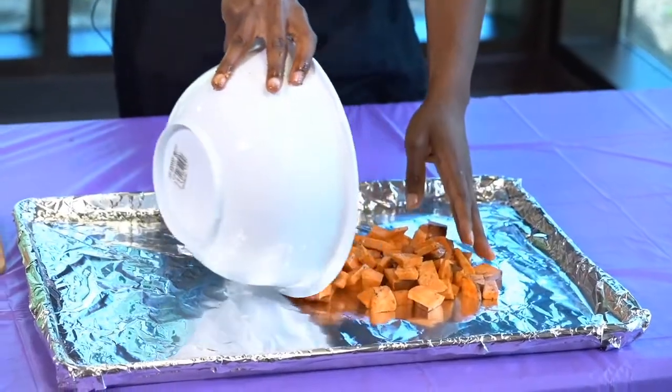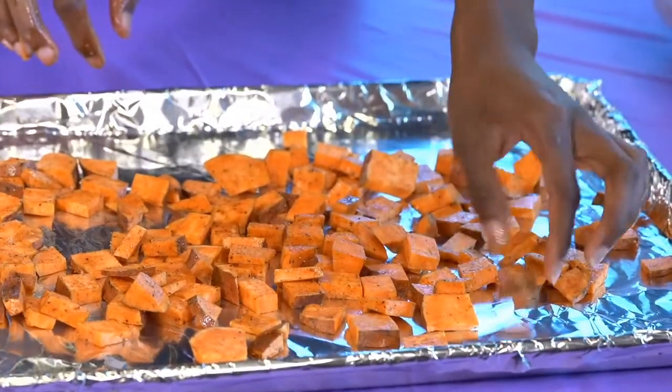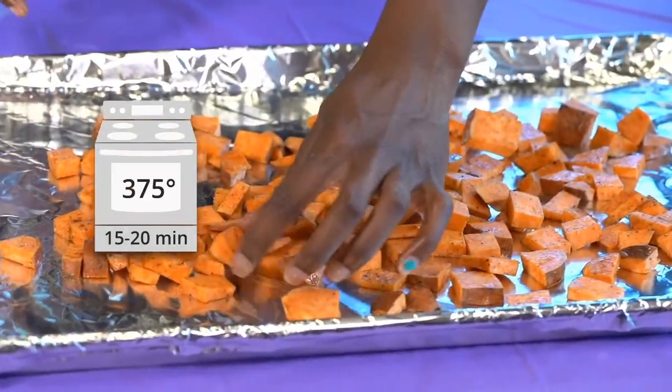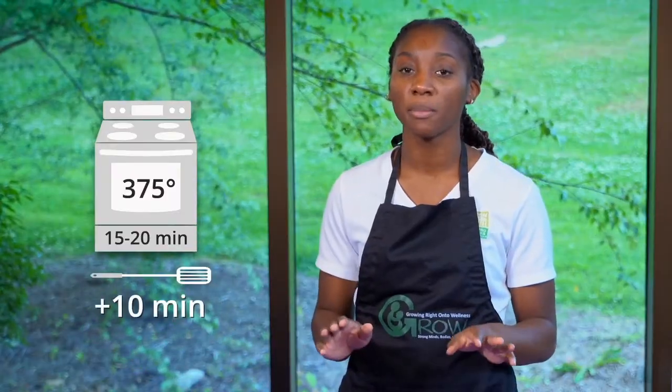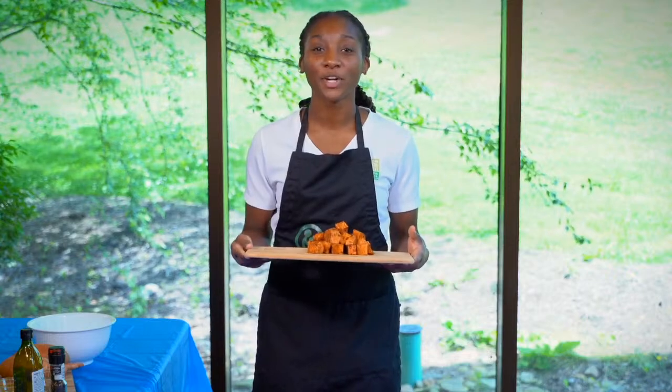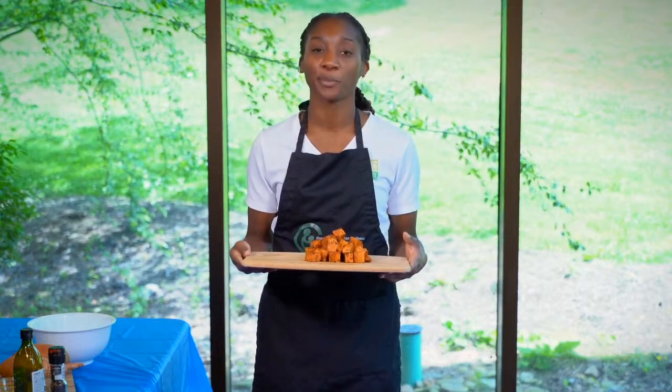Dump the sweet potatoes onto a baking sheet, then stick them into the oven to roast for 15 to 20 minutes. Pull them out, stir, and then put them back in for an additional 10 minutes. Make sure to be careful when you pull the baking sheet out of the oven, as it will be hot. And there you go, a great nutritious side dish to go along with your meal.